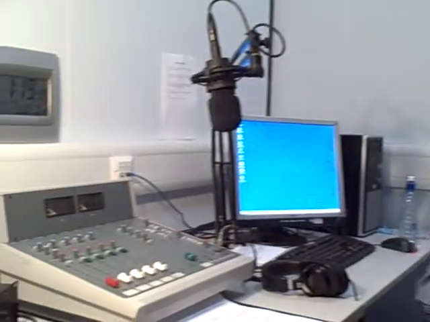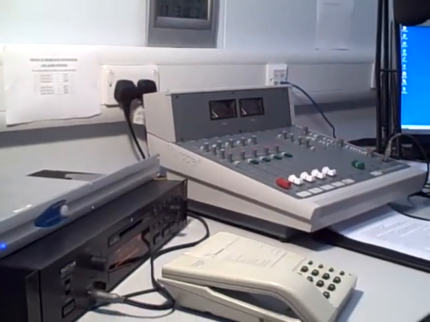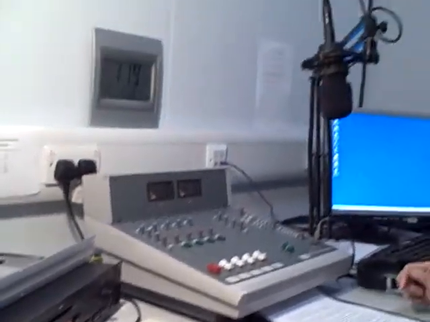The one slight exception is that news booth 3 or audio booth 3 has a slightly different telephone balance unit, which we'll come back to in a moment. So I recommend, if you're going to do phone interviews, you use 2 or 3.